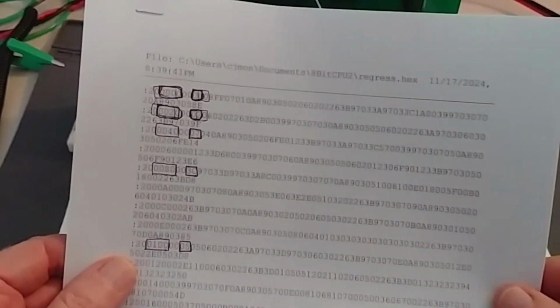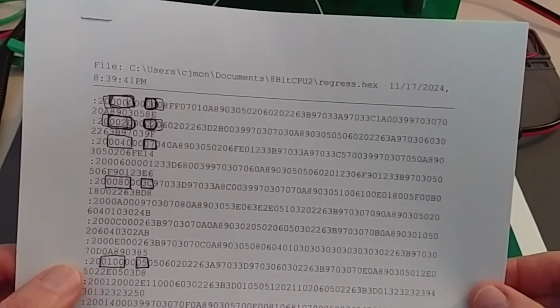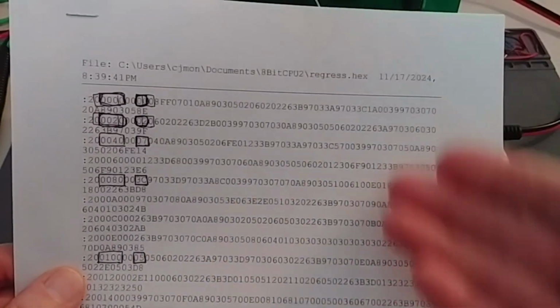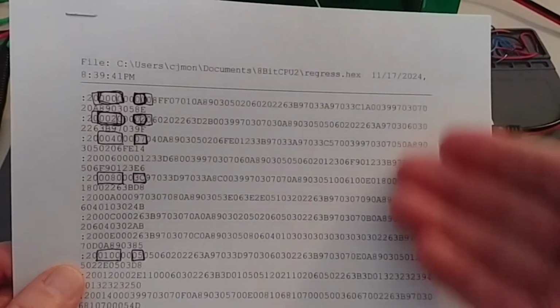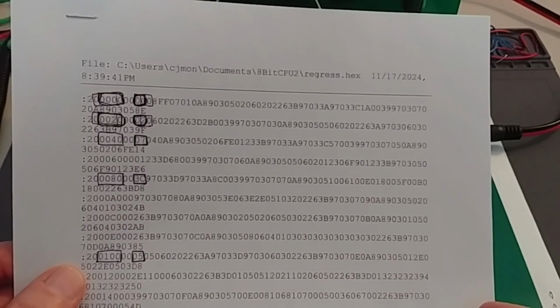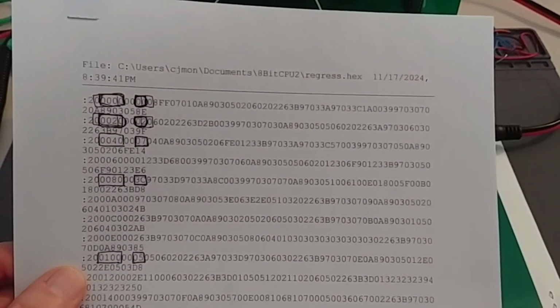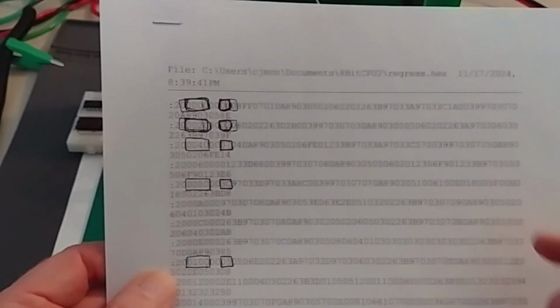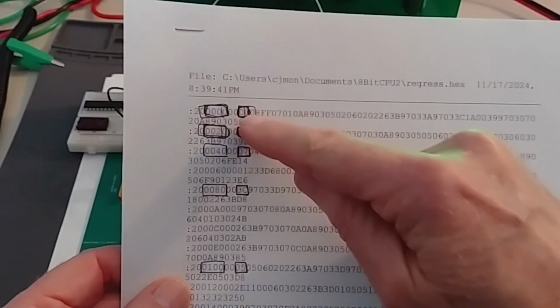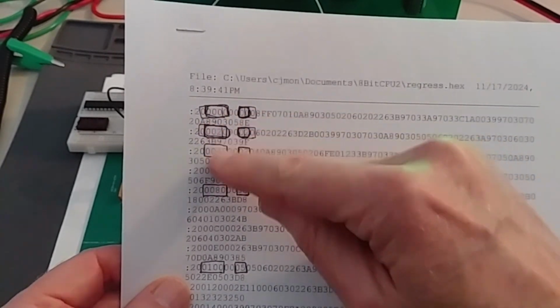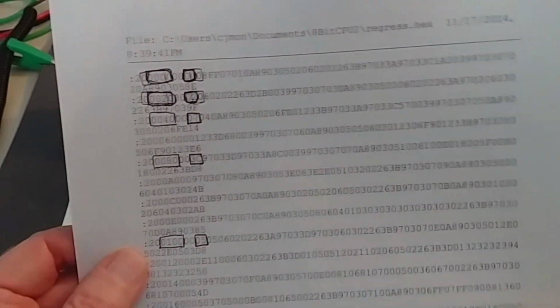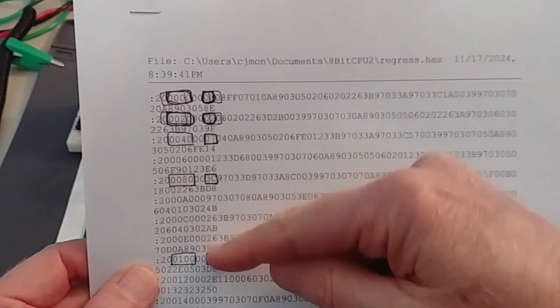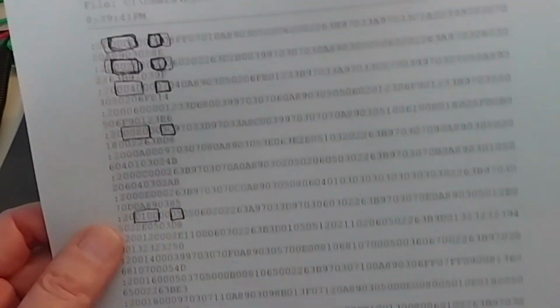Okay, so this is actually the hex file for our regression test program. Our hex file is a specific output from the assembler. That is the format that we use to burn to our EEPROMs, and it's really just an ASCII file. What I've done here is identify specific addresses and record the binary data values for each of those addresses. We are going to use those addresses and the values obtained here to do our read test of our ROM.